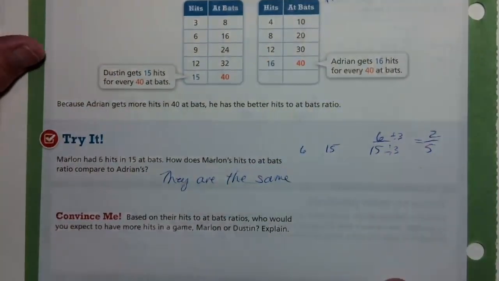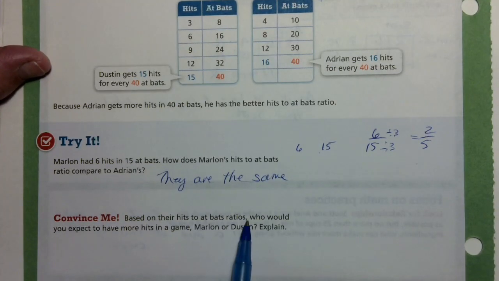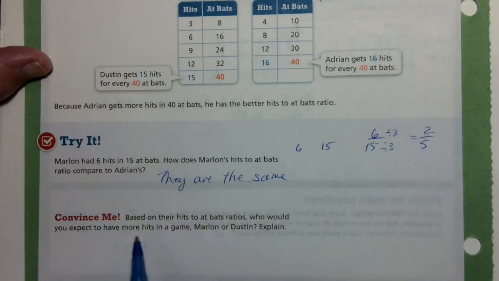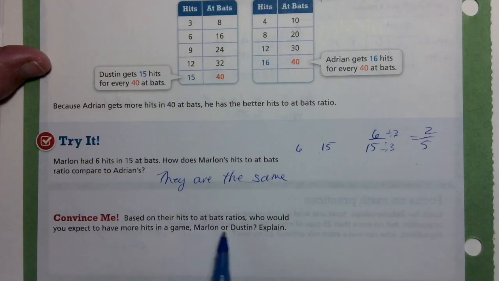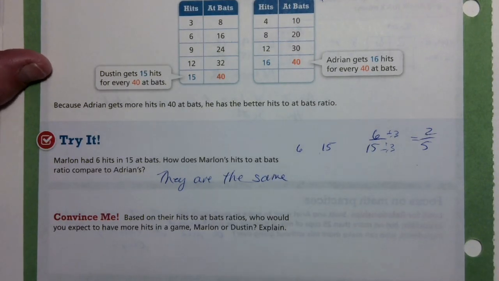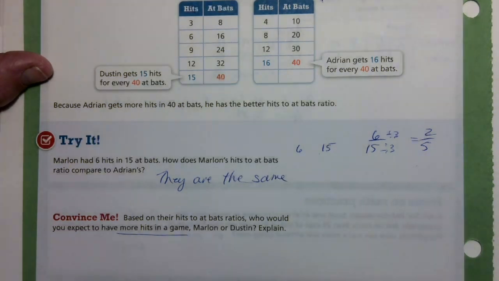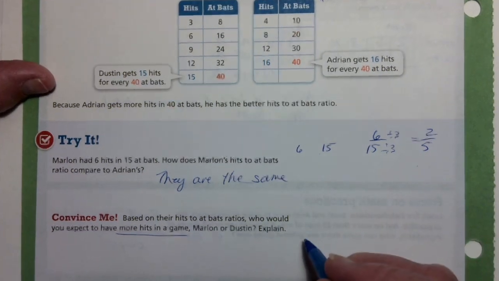All right, let's do the convince me. Based on their hits to at-bat ratios, who would you expect to have more hits in a game, Marion or Dustin? Now let's see.